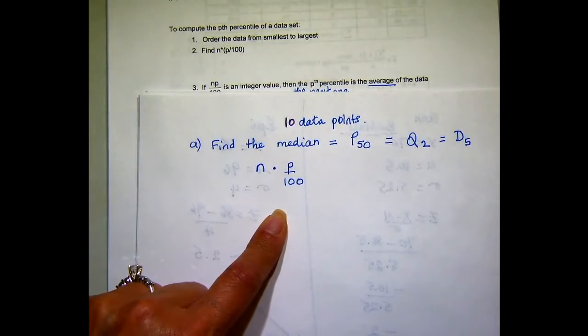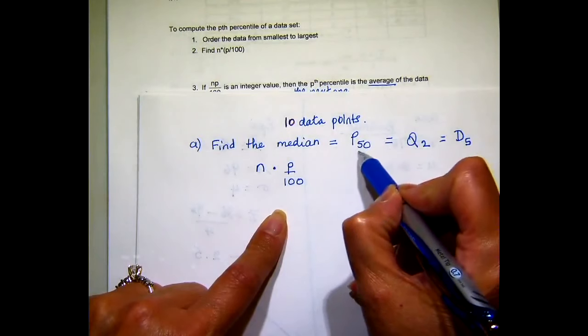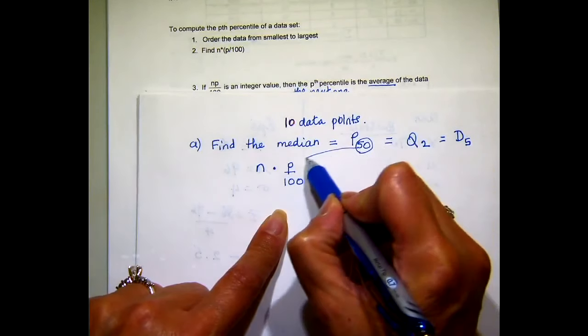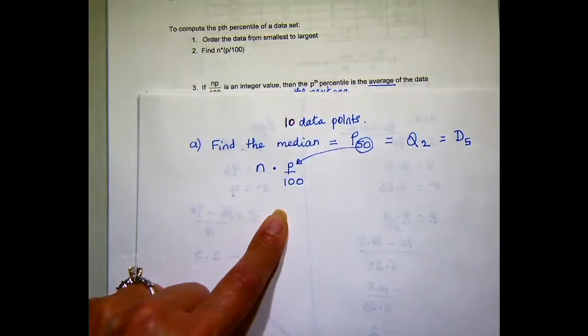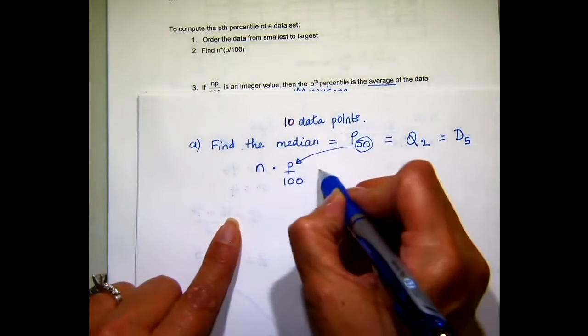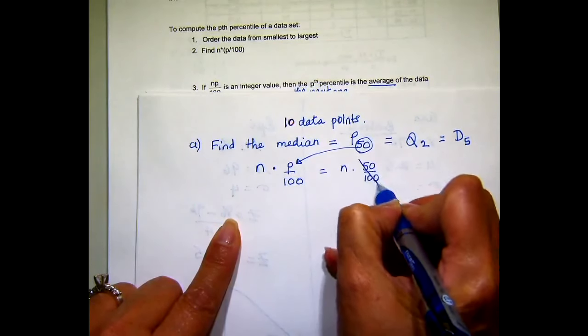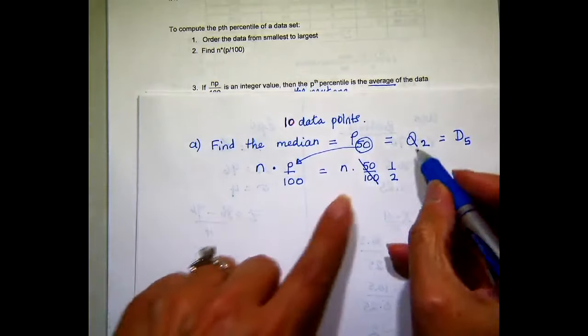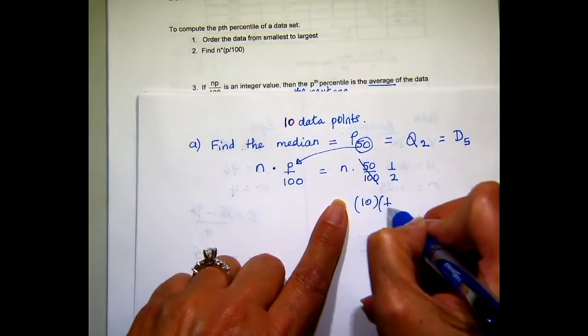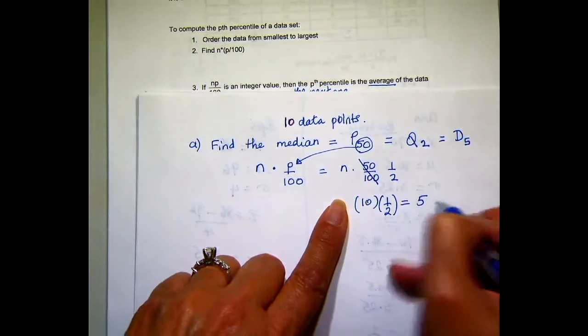In any case, it's the 50th percentile, so this 50 is what goes into this formula. Take n times p over 100, so this is equal to n times 50 over 100. Obviously, this is a half, so 10 times 1/2 gives me 5.